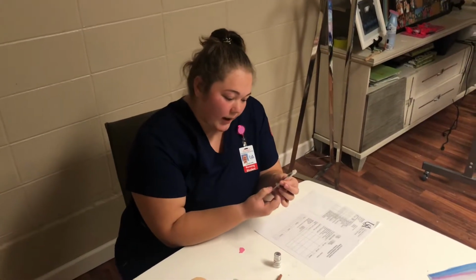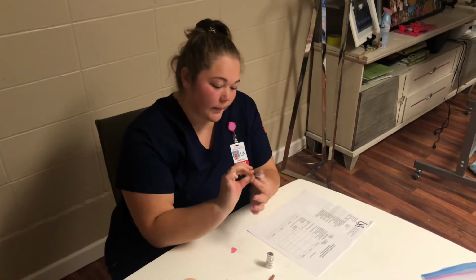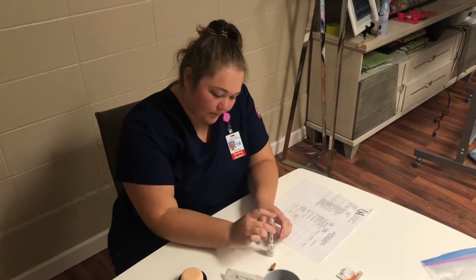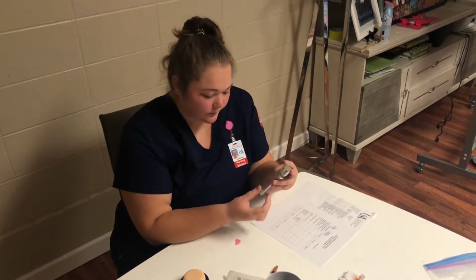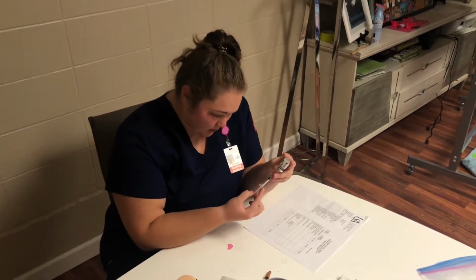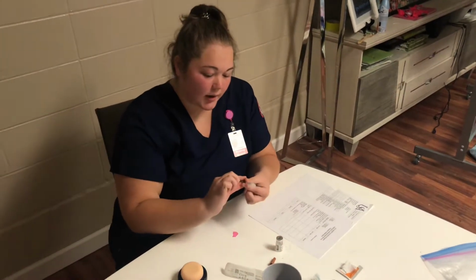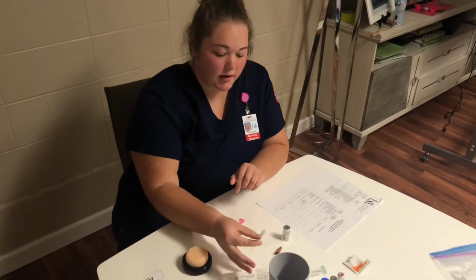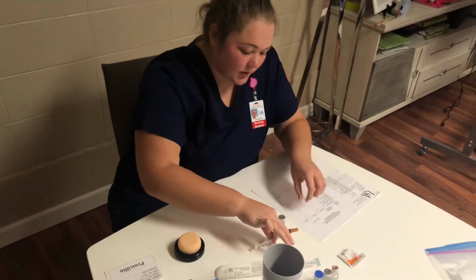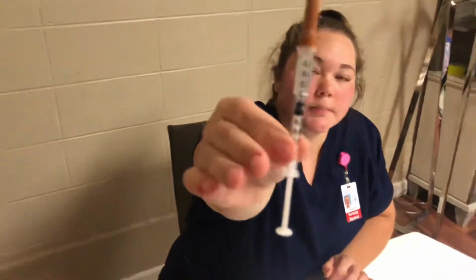I'm going to draw back 0.5 milliliters of air and inject it into the heparin. Now I'm going to draw up 0.5 milliliters of heparin. I'm going to recap my needle using the scoop method. I'm going to show you this is 0.5 milliliters.